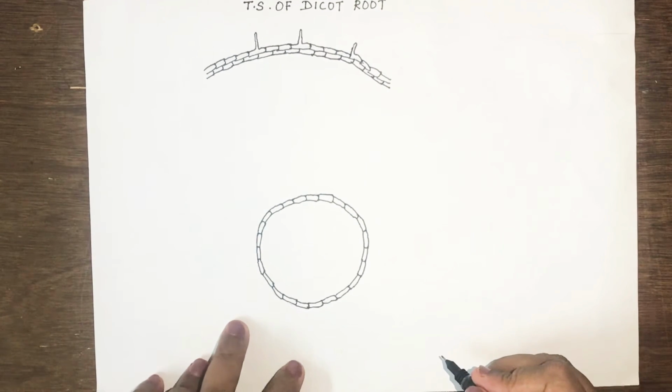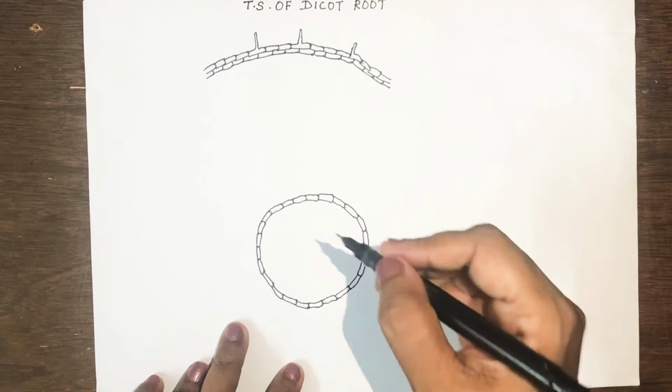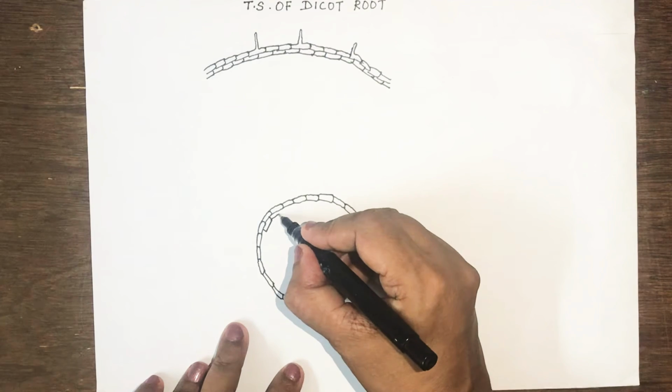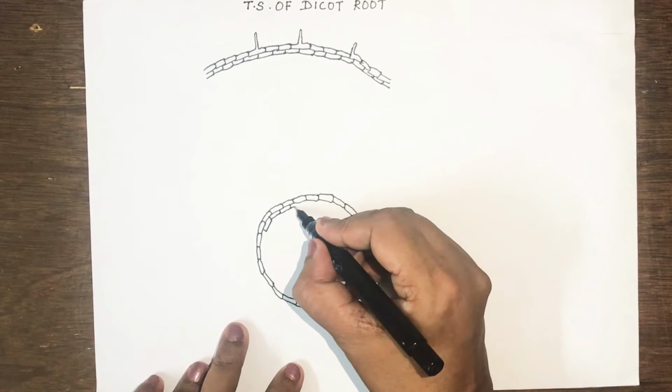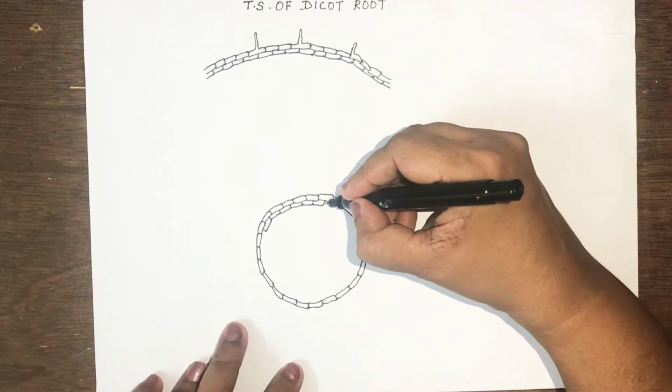This layer we call it as endodermis, and inner to this endodermis we will have another layer of similar type of cells.